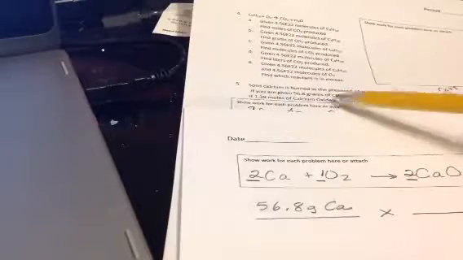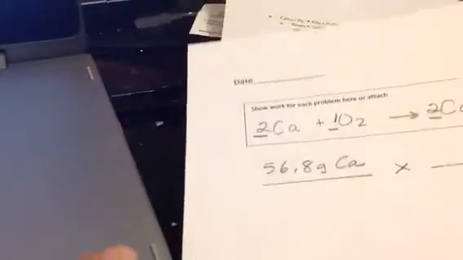As the problem says, if you have been given 56.8 grams of calcium, how many moles of calcium oxide can be produced? So the given number is 56.8 grams of calcium.